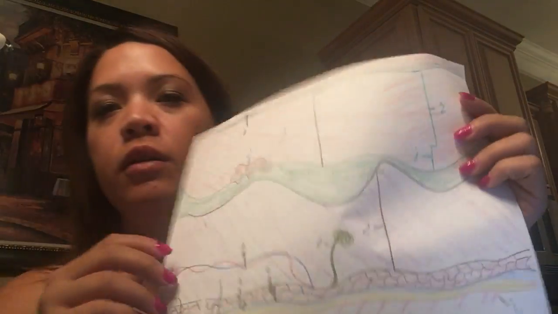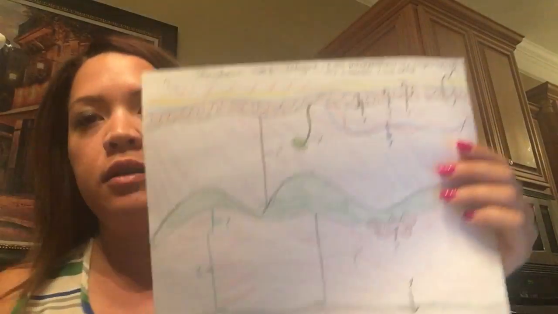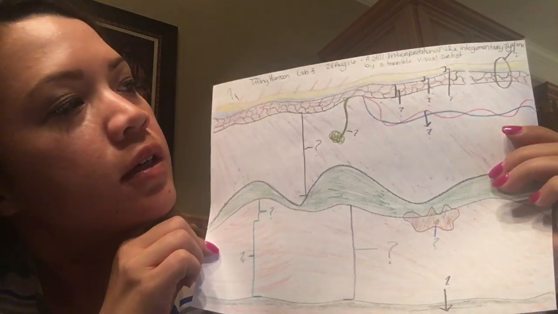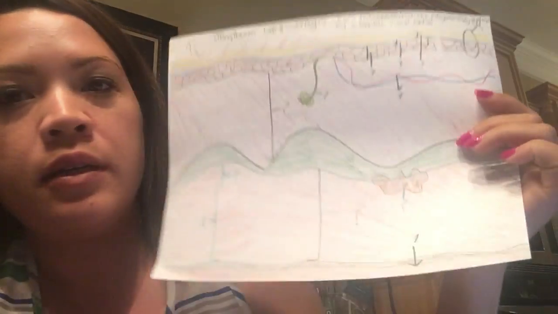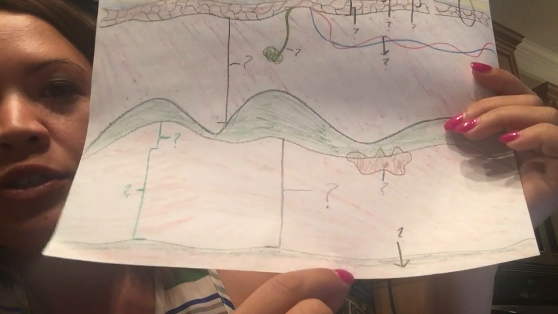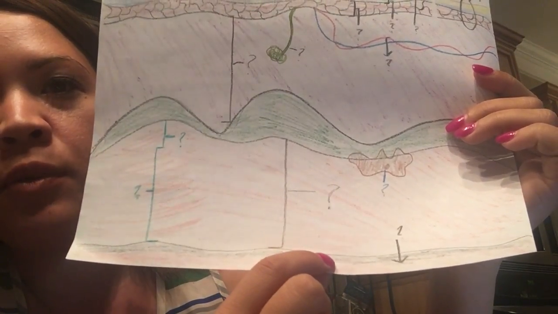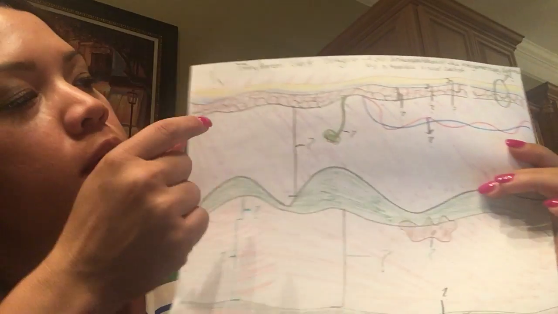Let's see if I can get this right. Okay. All right, first I'm going to go over the skin. See if you can see that. I've labeled everything with question marks that you've asked me to label. Down here is your hypodermis, and this is the basement membrane, but I'm going to go back up to the top.